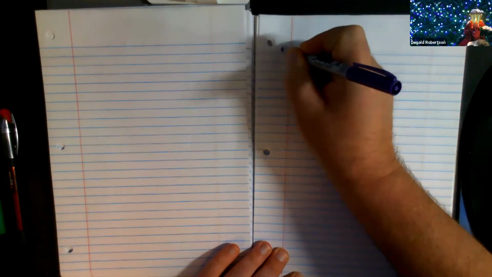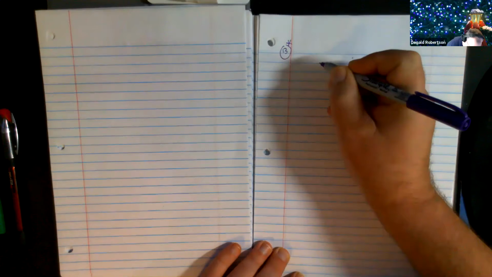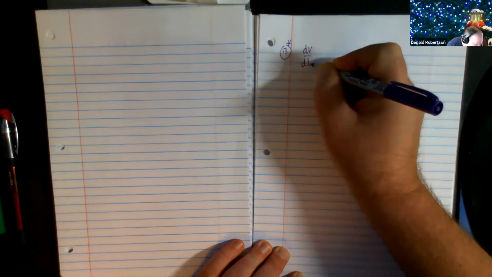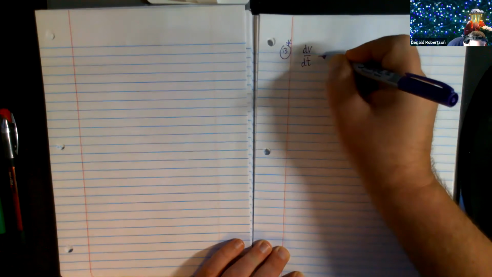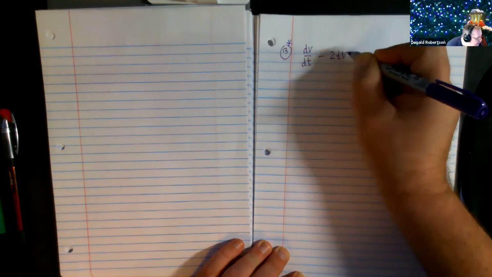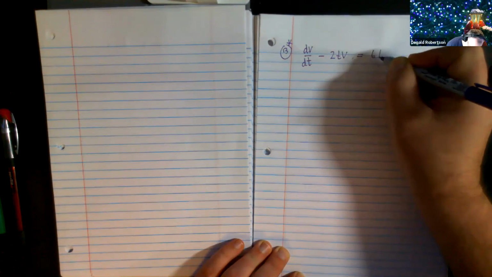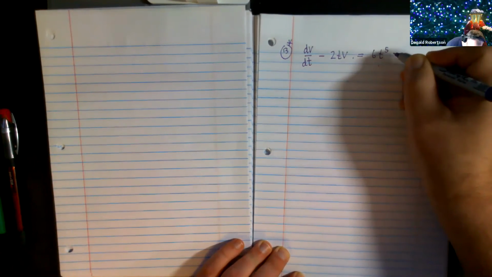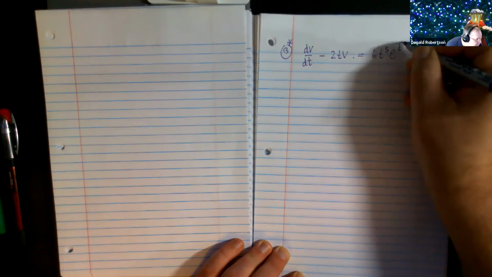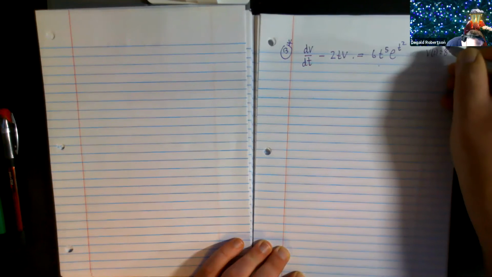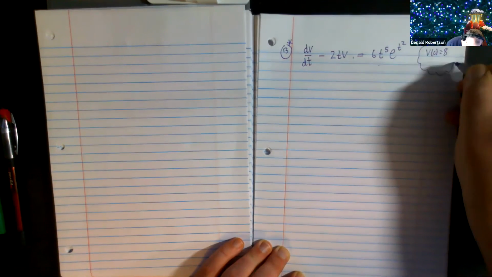Oh, God, look at this one. Wow. This is like 13. dv by dt, take away 2tv, equals 6 t to the 5 e to the t squared, and the boundary condition, initial condition, is that guy.